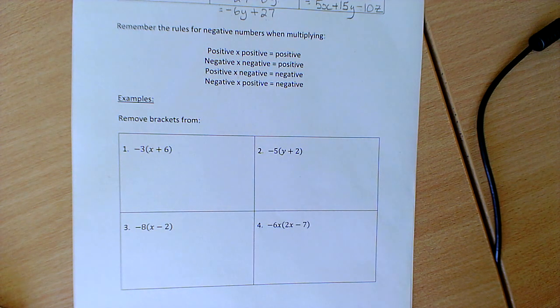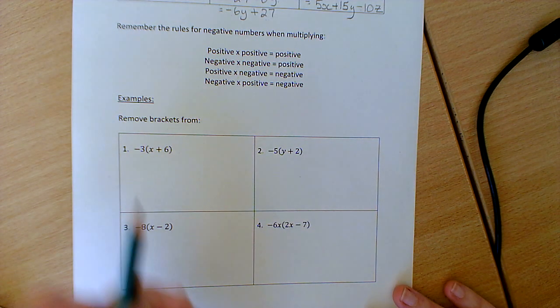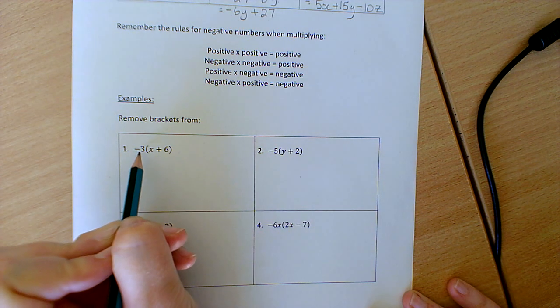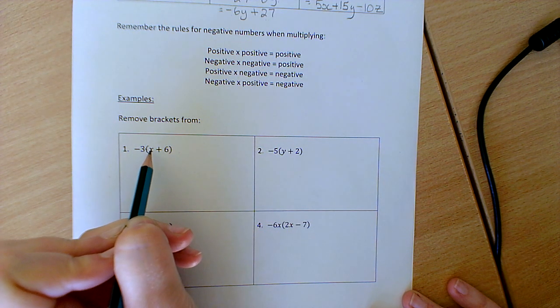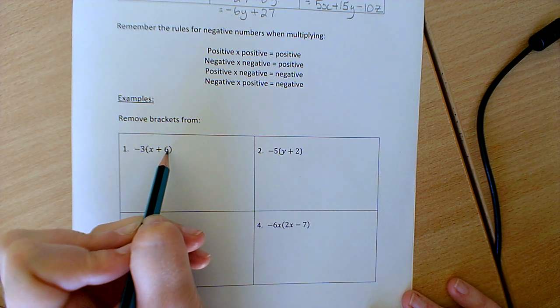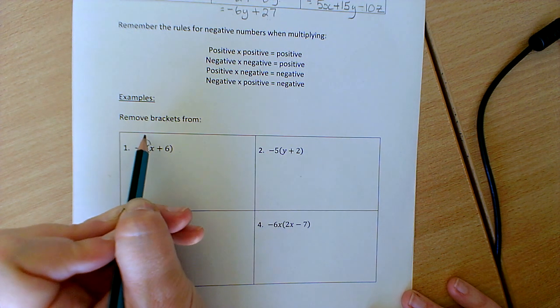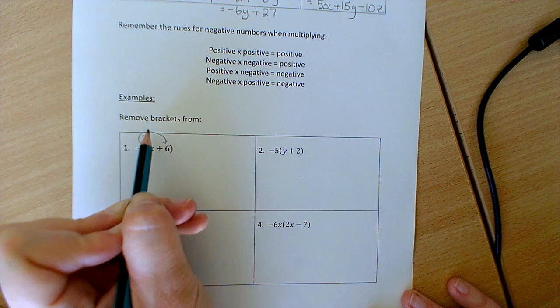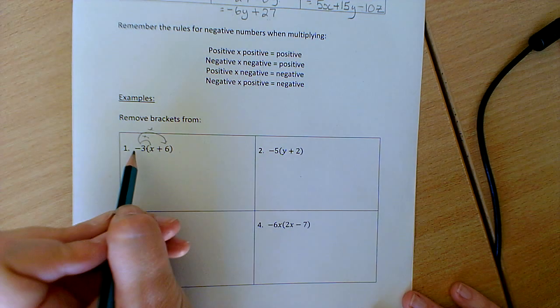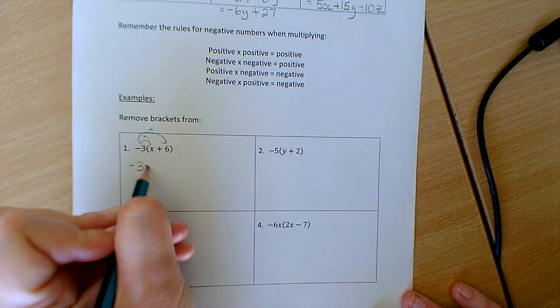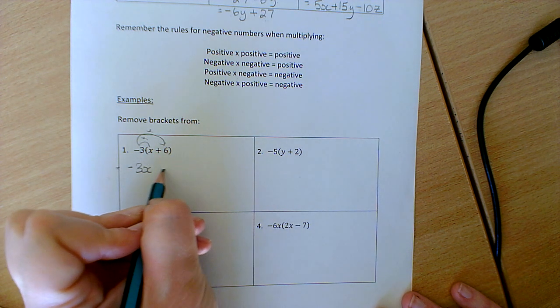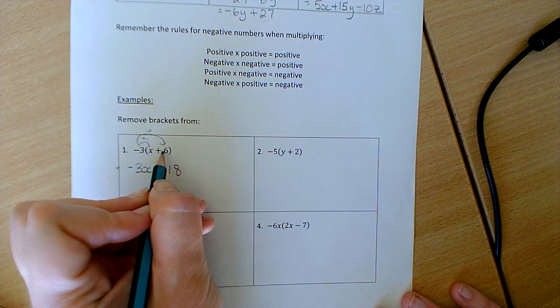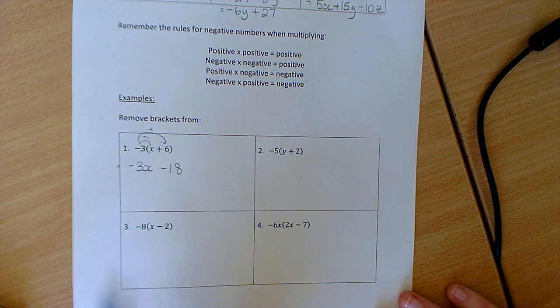It's the same method when we're multiplying out brackets. Because we know there's an invisible times sign here, this is negative 3 times x, negative 3 times 6. So negative 3 times x is negative 3x. Negative 3 times 6 is going to be a minus 18, because a negative times a positive gives me a negative. So my answer is negative 3x minus 18.